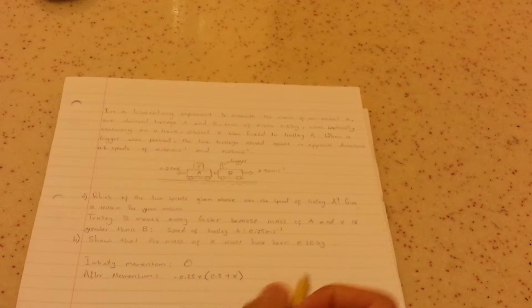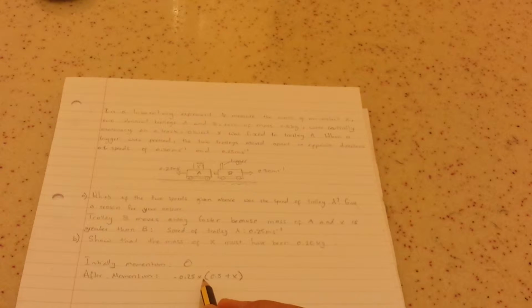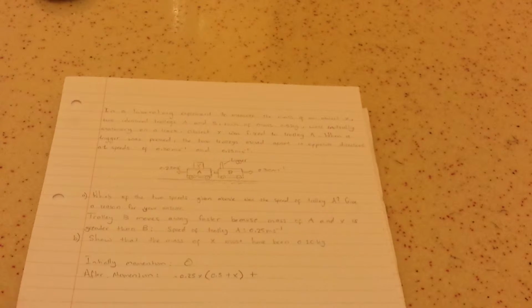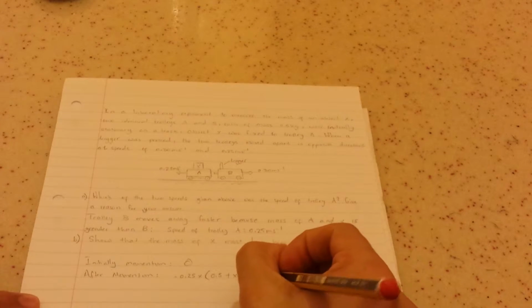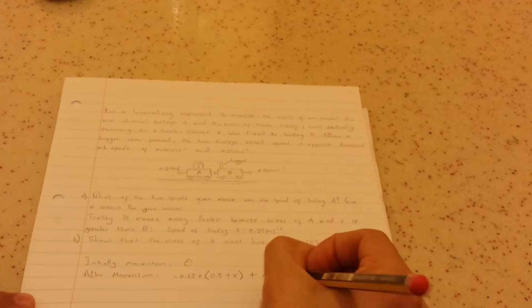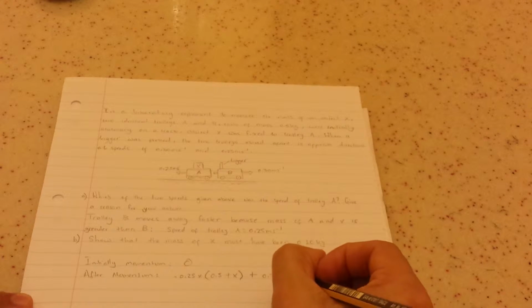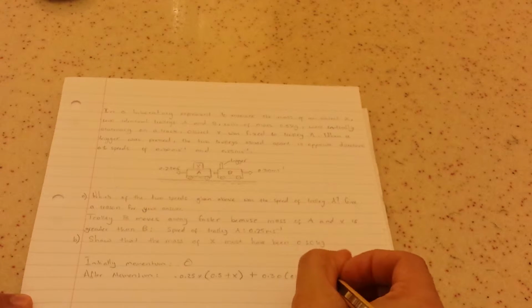So minus 0.25 times 0.5 plus X, plus the momentum of B, which is 0.30 multiplied by the mass of B, which is 0.5. And this is equal to 0.